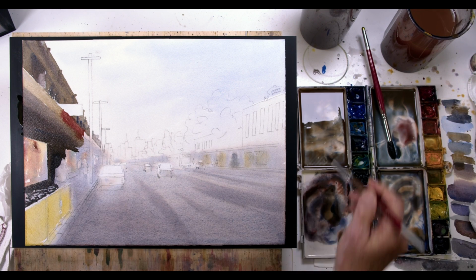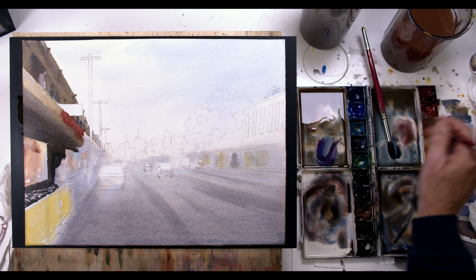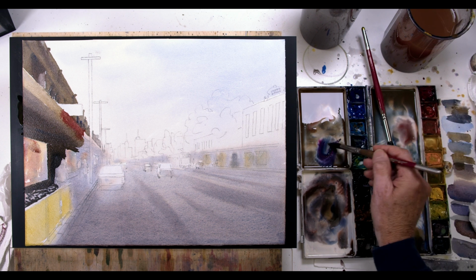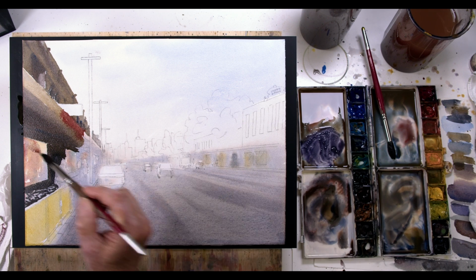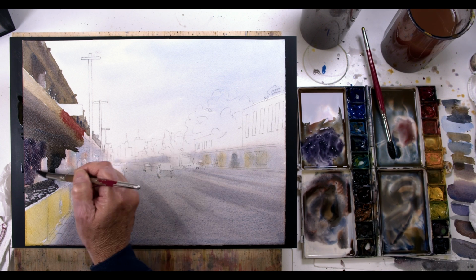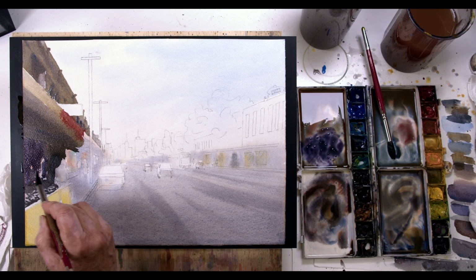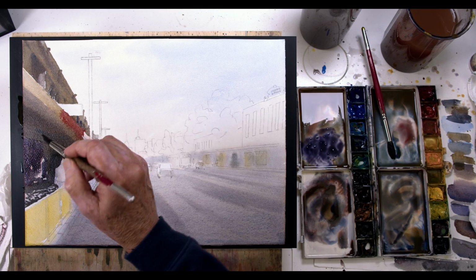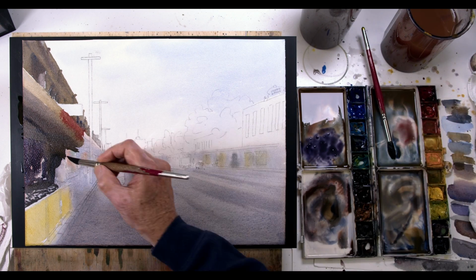Here, grab some permanent rose and French ultramarine to create a violet. Remember, we're not going to see a lot of light there, but I'll leave just a hint of light showing here and there. Dilute it a bit and do the same here.